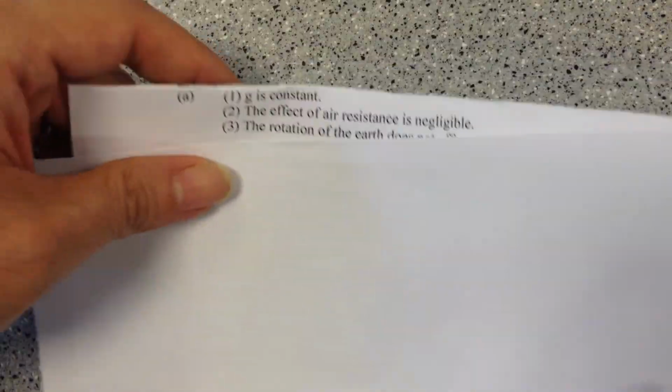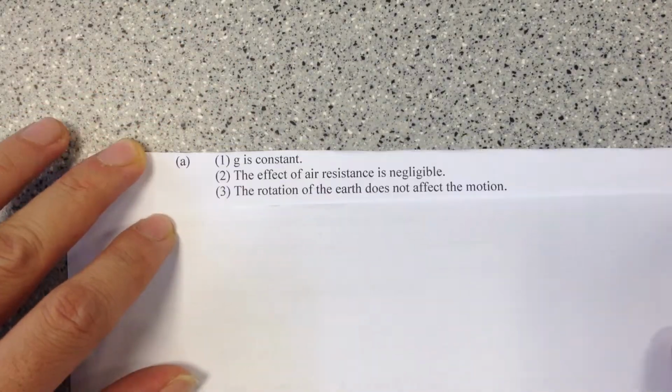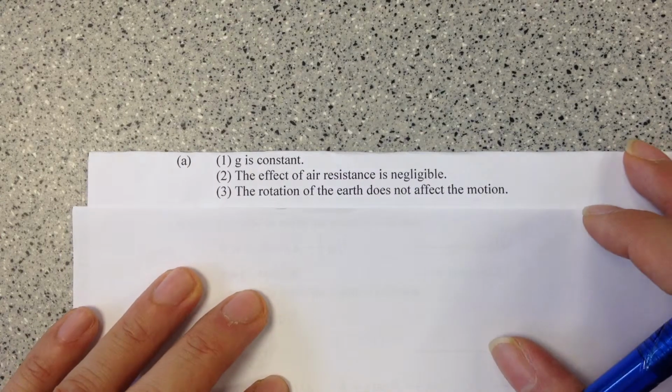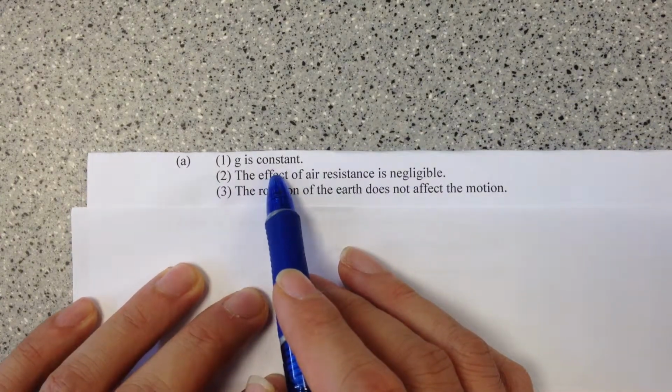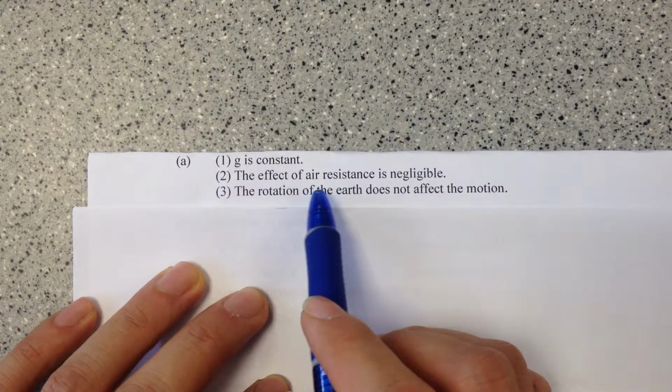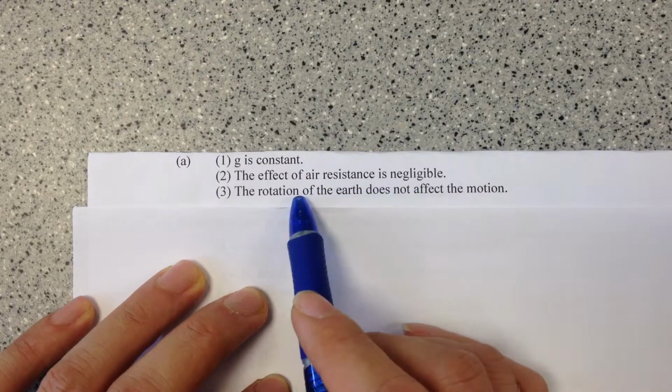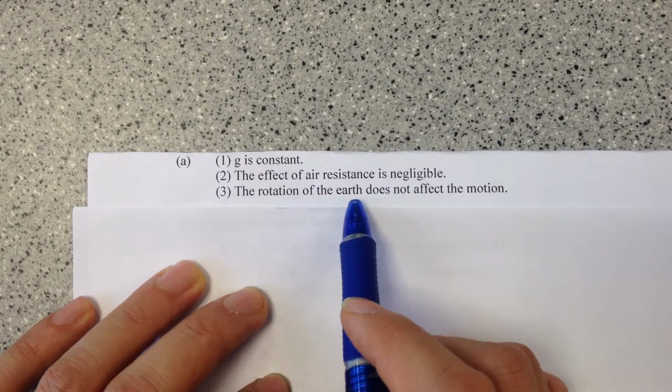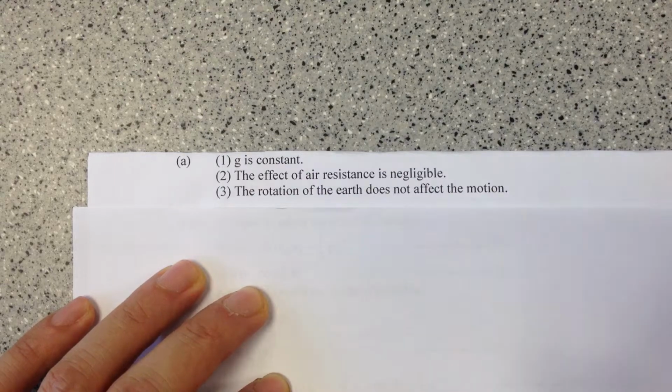Now projectile assignment question 2. Okay, 2A. State two assumptions that you usually make in solving a projectile motion problem near the surface of the Earth. Right? So we give you three assumptions. Number 1, gravitational field strength is constant. Number 2, the effect of air resistance is negligible. And number 3, the rotation of the Earth does not affect the motion.